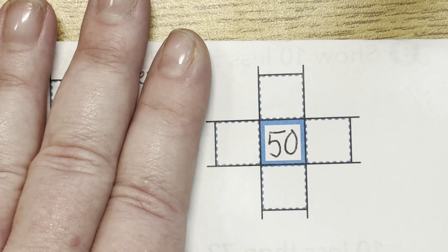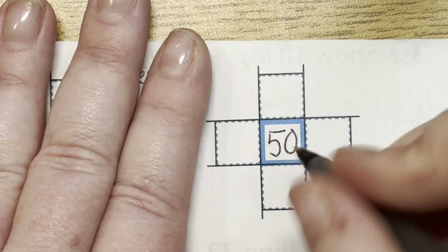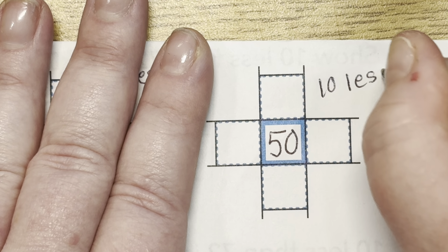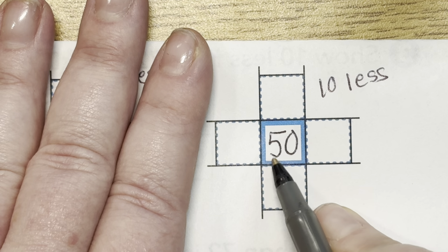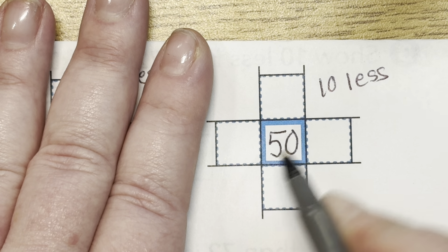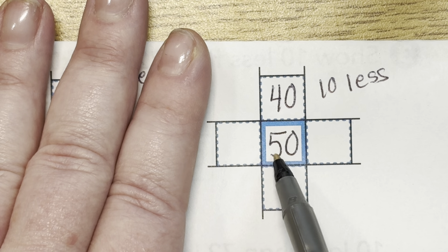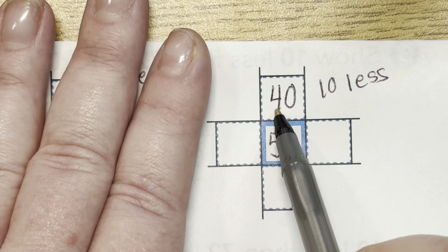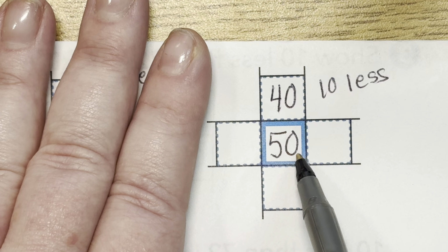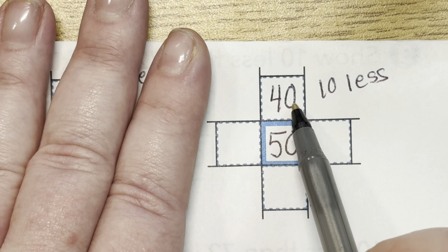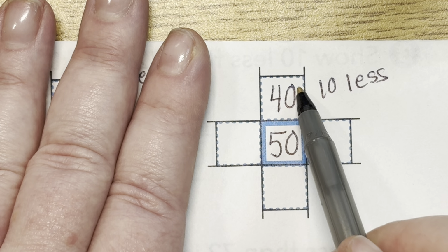What about 50? What about 10 less? Let's go up a row. What would I have? That's right, I would have 40. I had 5 10s, and I took a 10 away, and now I have 4 10s. And I didn't have any 1s here, but that's not going to change. I'm still going to have 0 1s here.